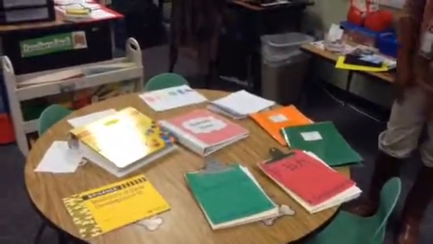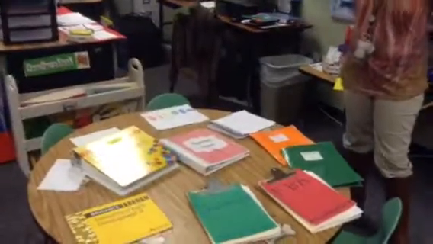Okay. Thank you, Ms. Walker, for sharing all of your tools for documentation of progress for students in a self-contained classroom.